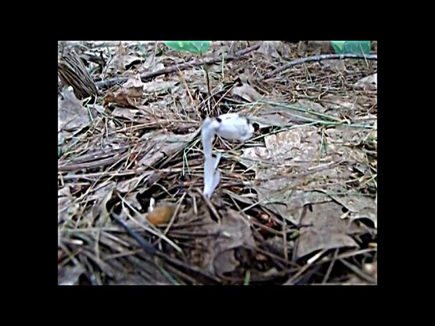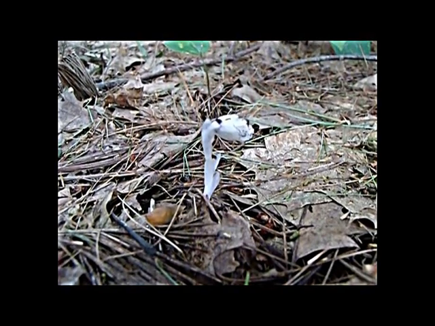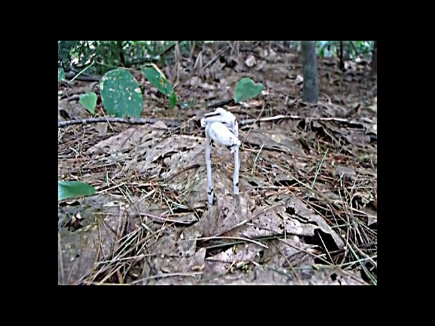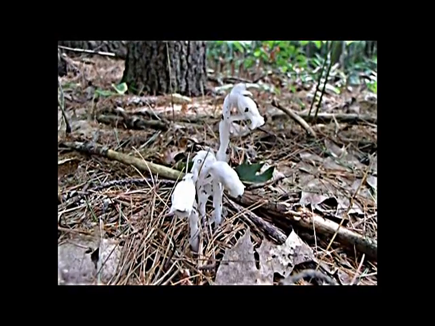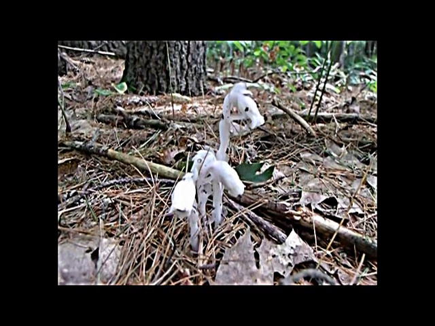Upon first look at this plant, it would seem to be some kind of mushroom, but it is a plant that is generally scarce in occurrence and does not contain any chlorophyll. So therefore, it has a white appearance. It does not get any energy from sunlight. It is parasitic and has a symbiotic relationship with fungi, and is commonly known as the Indian pipe plant.